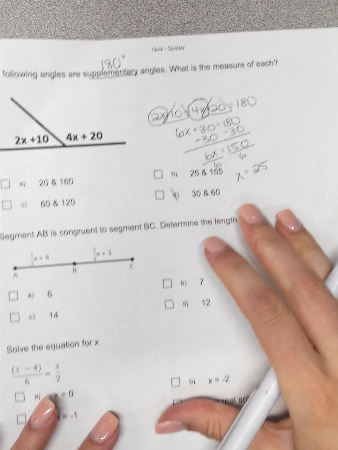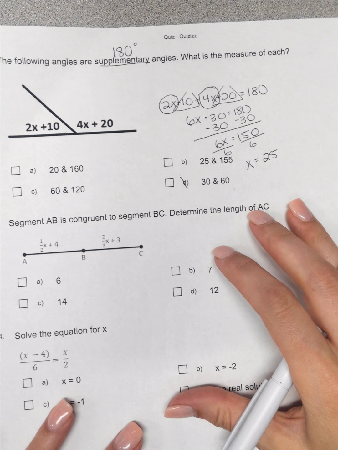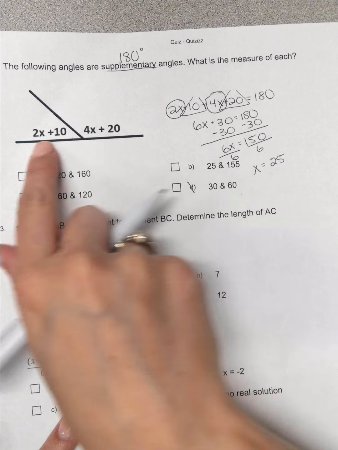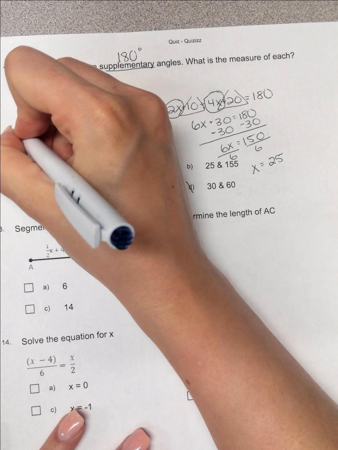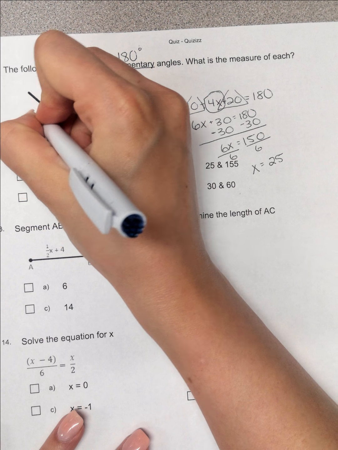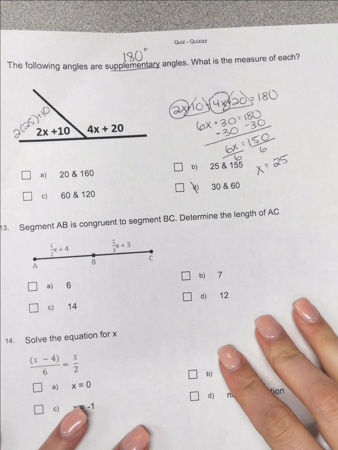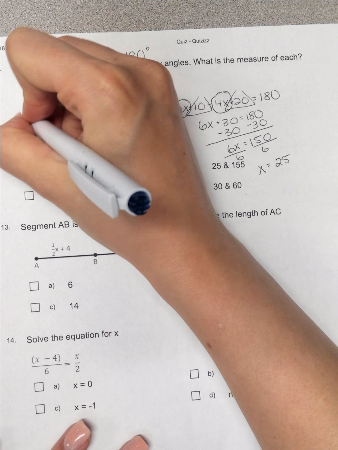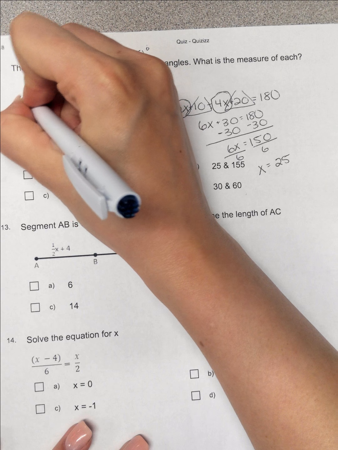But it's not asking me what x is. It's asking me for the angle measure. So I'm going to plug this back in for my x. So 2 times 25 plus 10. 2 times 25 is 50. Plus 10 is 60. So this angle is 60.